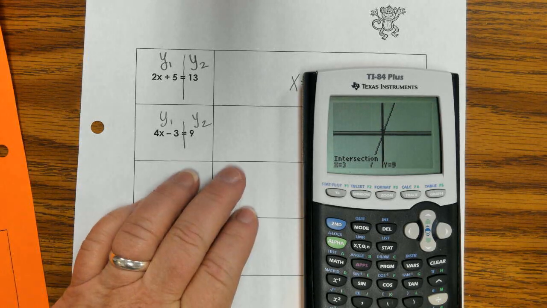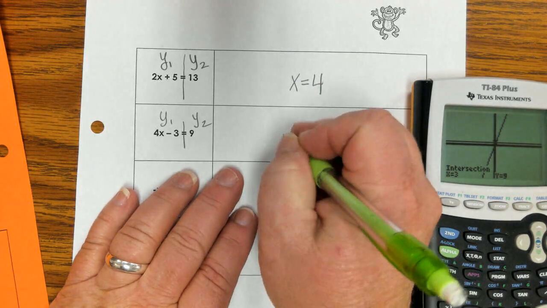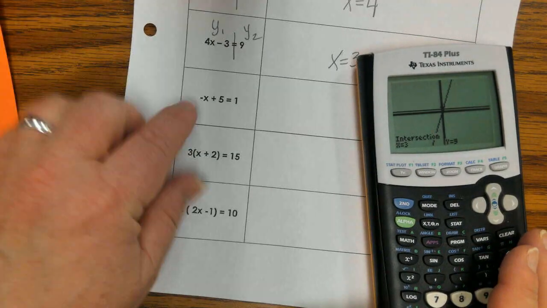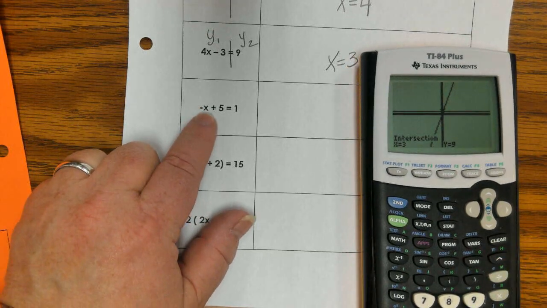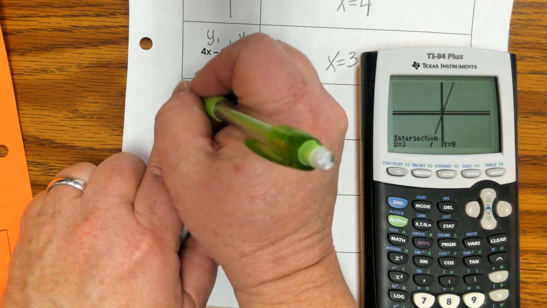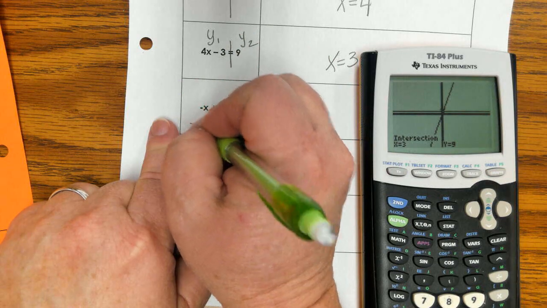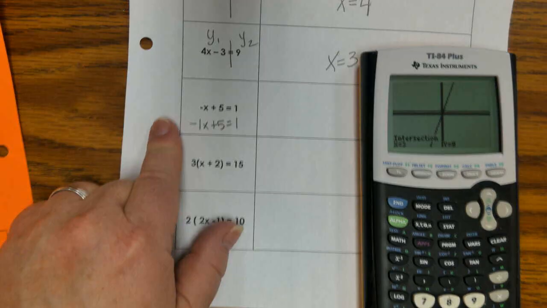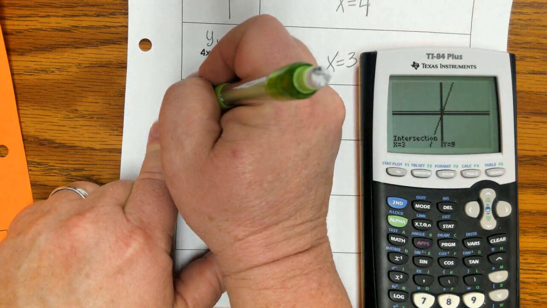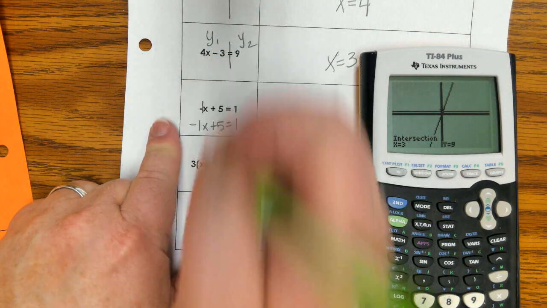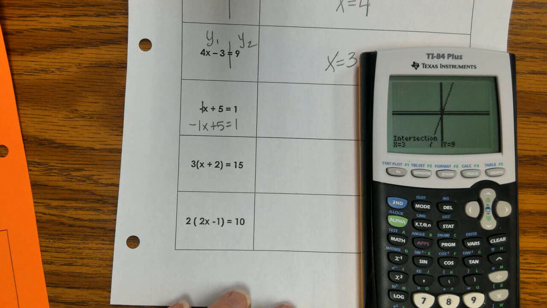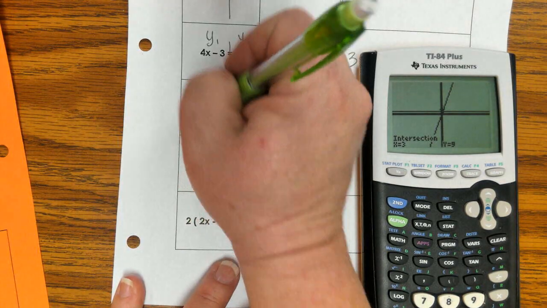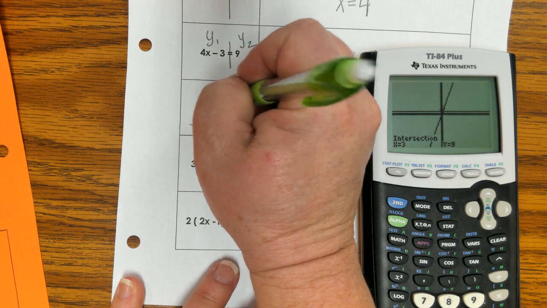So here, x is equal to 3. Now, we call this the invisible 1. This is really negative 1x plus 5 is equal to 1. If you build the habit, when you see a negative sign in front of a variable, to put a 1 there, you will never get it wrong. So I'm going to put this here. This is y1. This is y2.